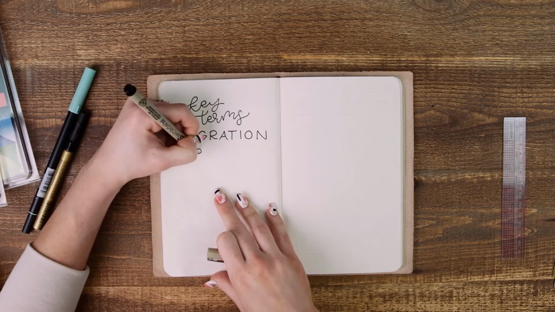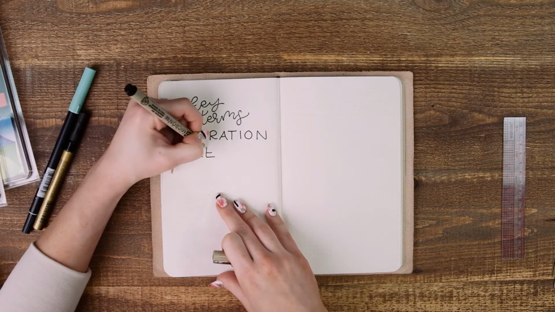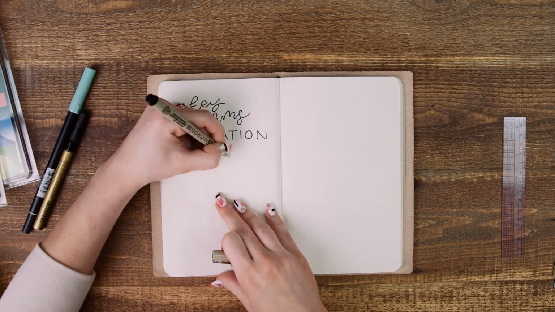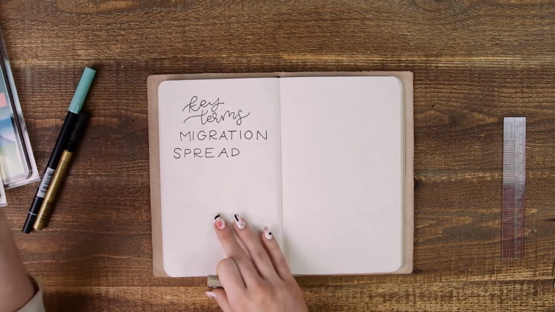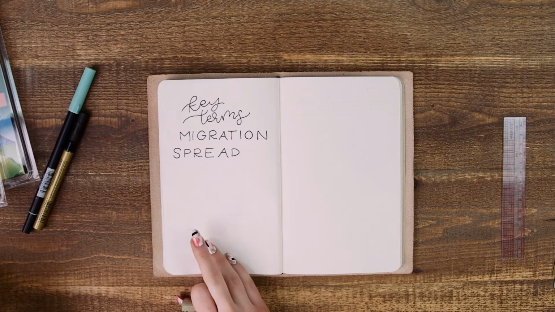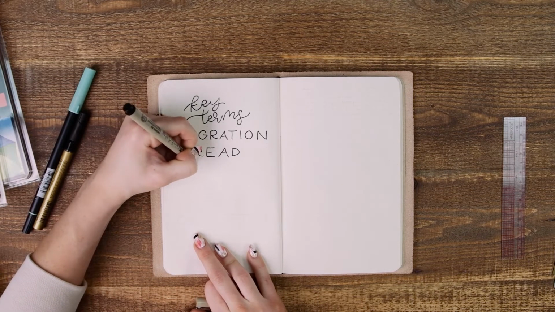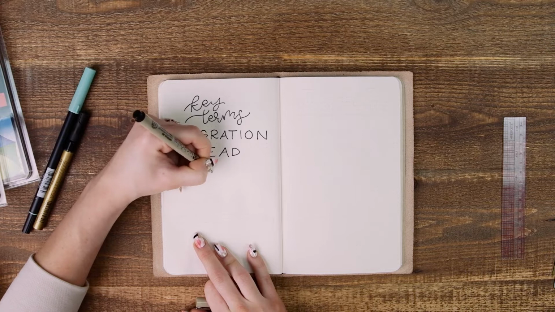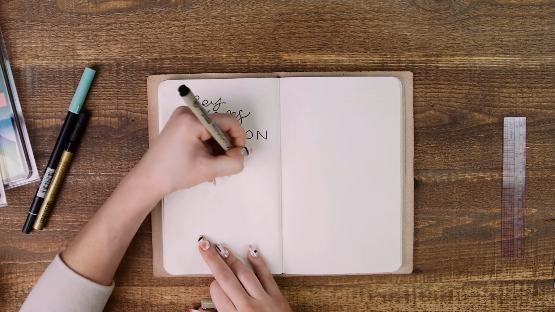The second term I want to talk about is a spread, and if you've ever watched any sort of bullet journaling video on YouTube or heard somebody say this, that's because it's a very commonly used term, and it's basically the way that you choose to lay out your bullet journal. So one person's spread looks completely different from another person's, and this includes everything that you put down in your bullet journal, from the title page, the monthly, the weekly, all of that. It's all part of your spread, if that makes sense.